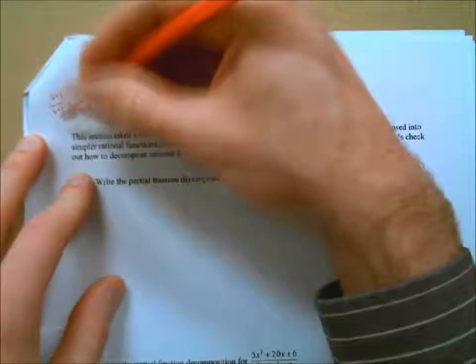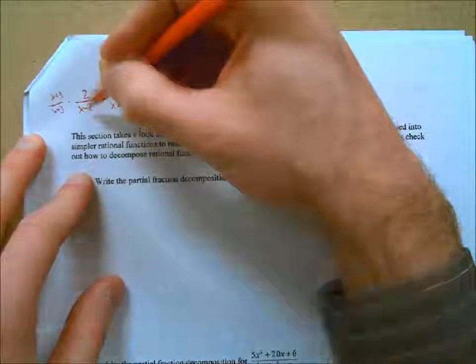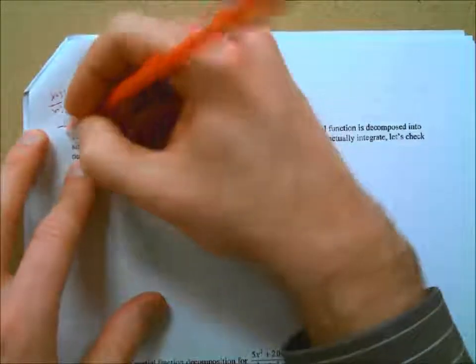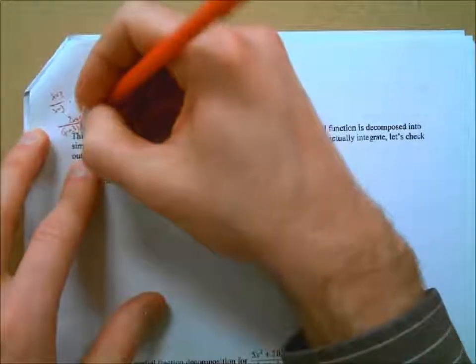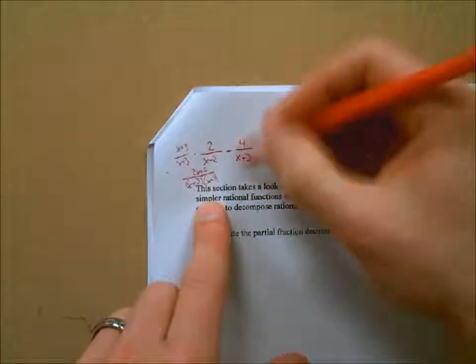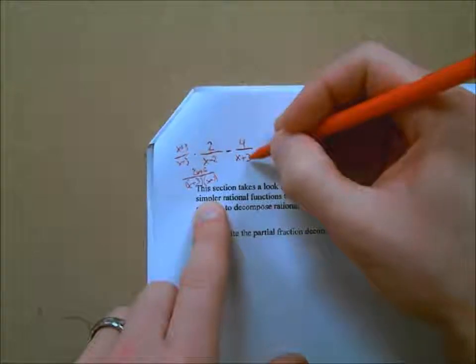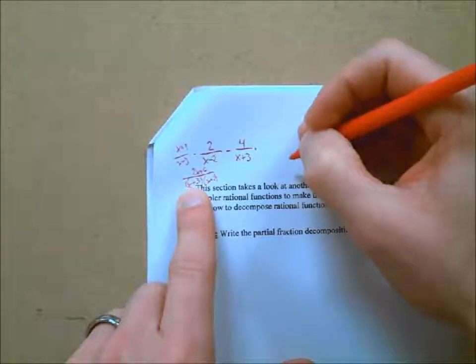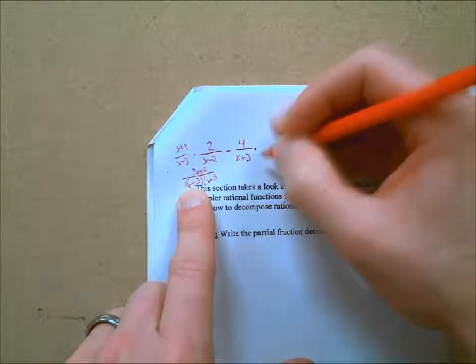Multiplying by 1, we're not changing the value, but that gives us 2x plus 6 over x plus 3 times x minus 2. Here, I'll zoom in some more on that. Over here, to get a common denominator, we have an x plus 3 already, but we still need an x minus 2 in the denominator.